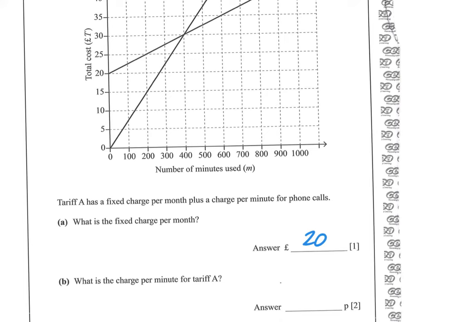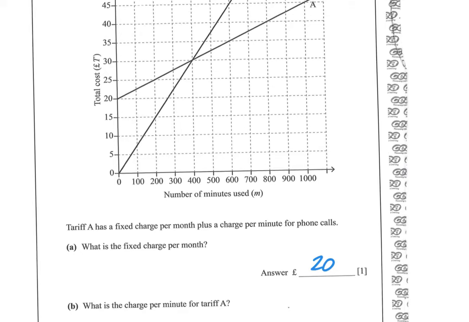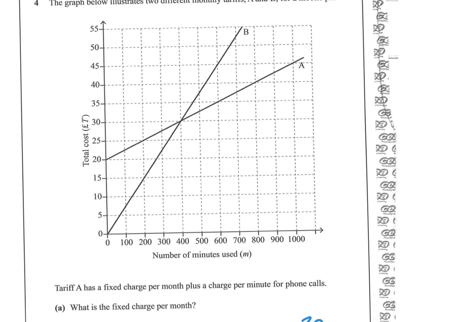It says, what is the charge per minute for A? So let's have a look. This is going to be our gradient. So I'm going to use this point here, which is a nice point, and I'll find another nice point over here. So my cost per minute, what it has cost me, is this.